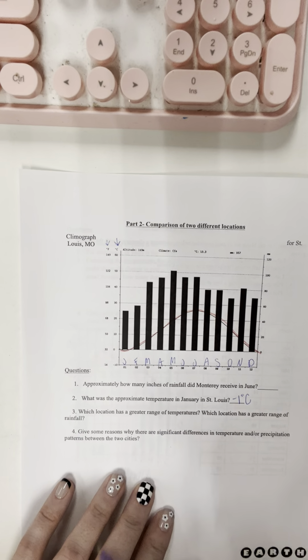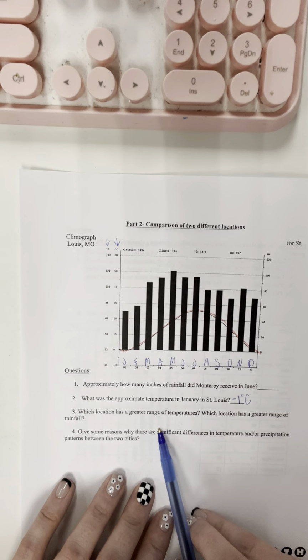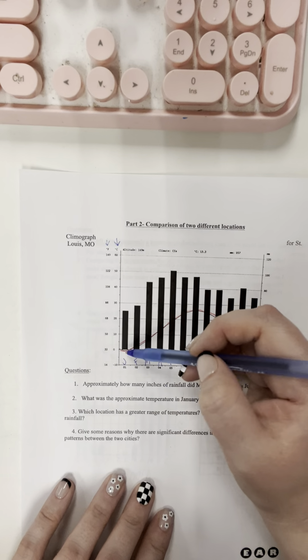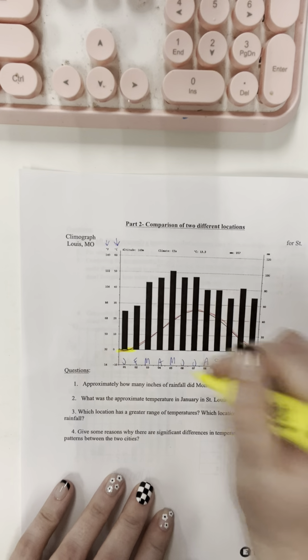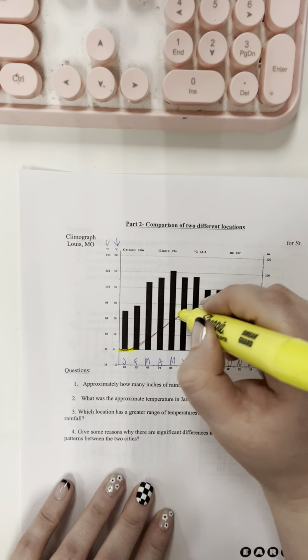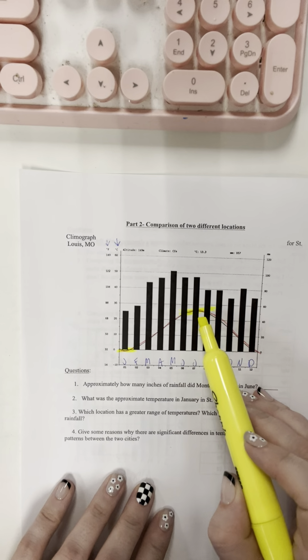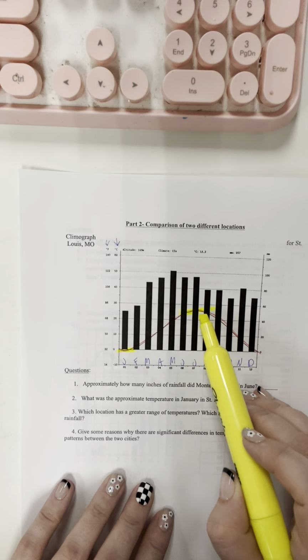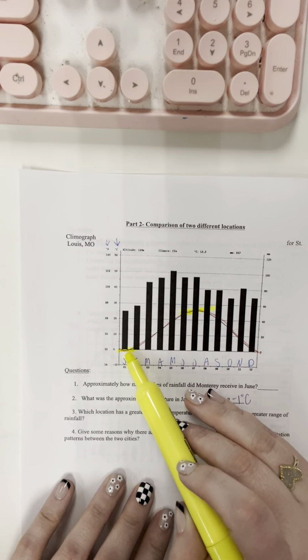Number 3, we're looking at the greater range of temperatures. To find the range of the temperature, we look at the lowest temperature, which is going to be around this area, and the highest temperature, about this area right here, and we subtract them. So the highest temperature is around 26, 27 degrees Celsius, and down to -1.